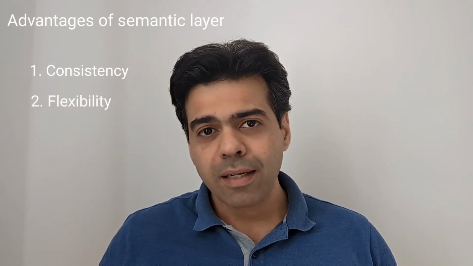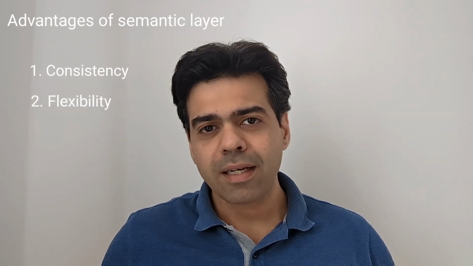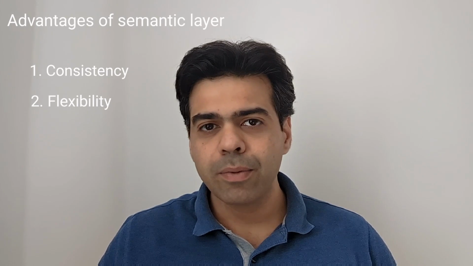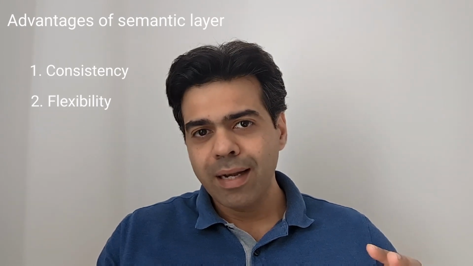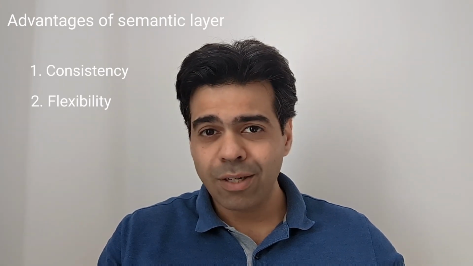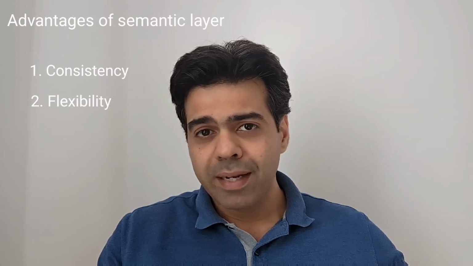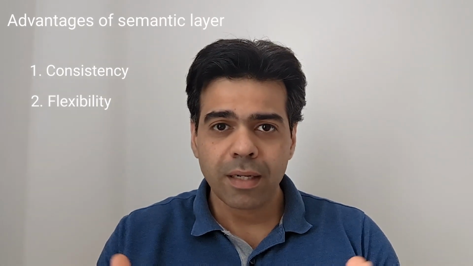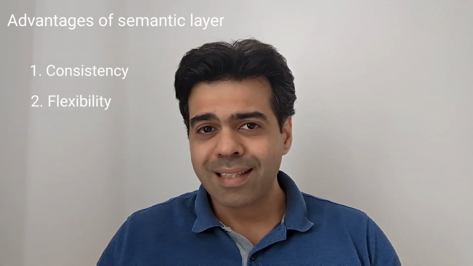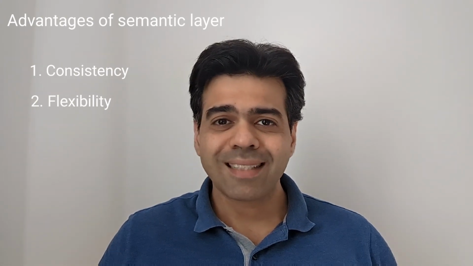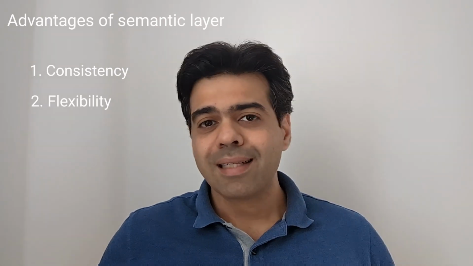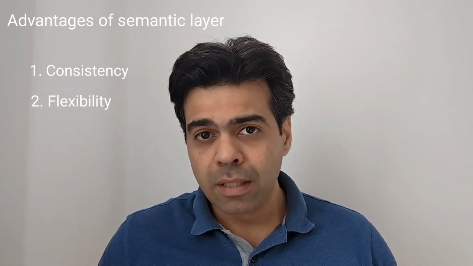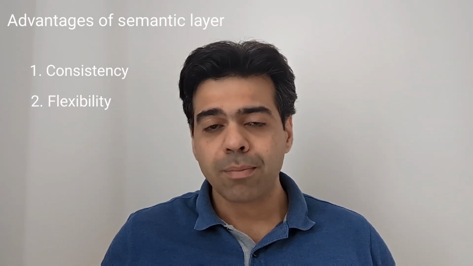The next is flexibility. With companies having various BI tools like Power BI, ThoughtSpot, Tableau, each tool does not need to have its own definitions or its own set of data for various things. A single semantic layer defines all these things for all these BI tools. So different departments will be using different tools, but they would be accessing the same set of information and the same set of data definitions across various departments.